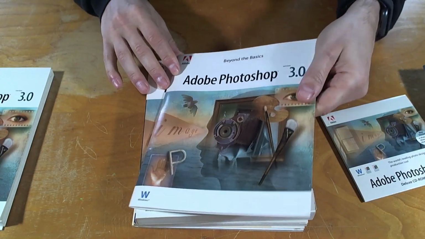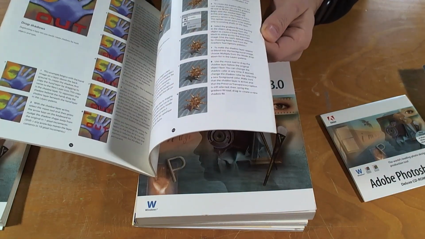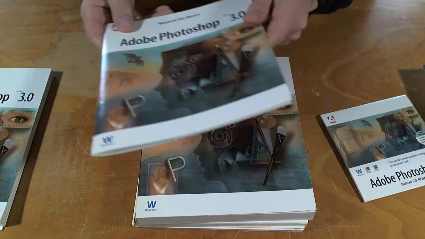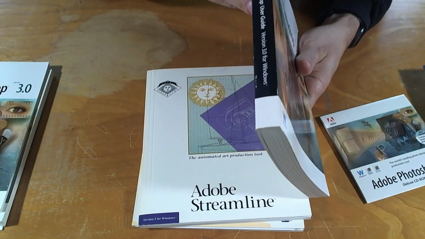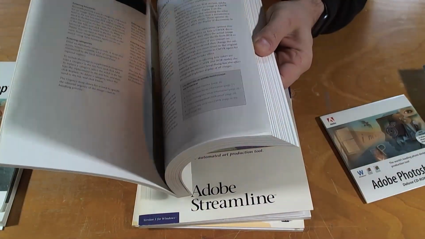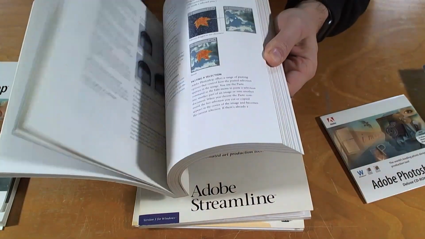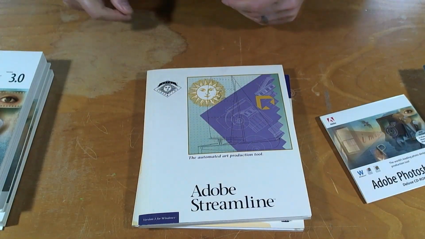We have a Beyond the Basics, also in color, giving you some more advanced techniques. The user guide, probably the largest in the bundle here, again in color, going through all the features of Photoshop.